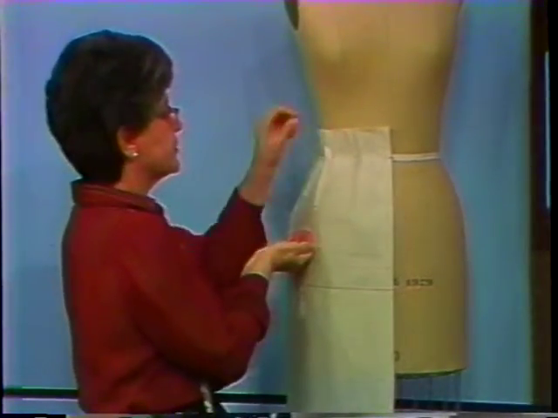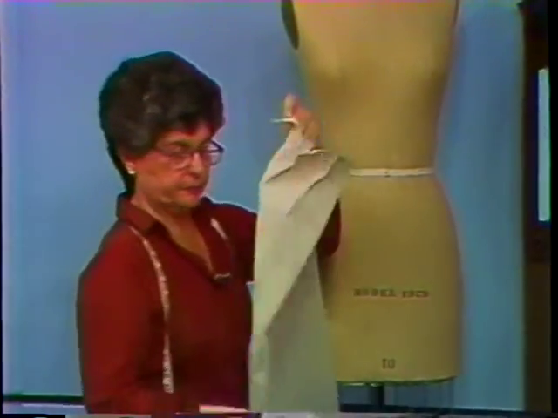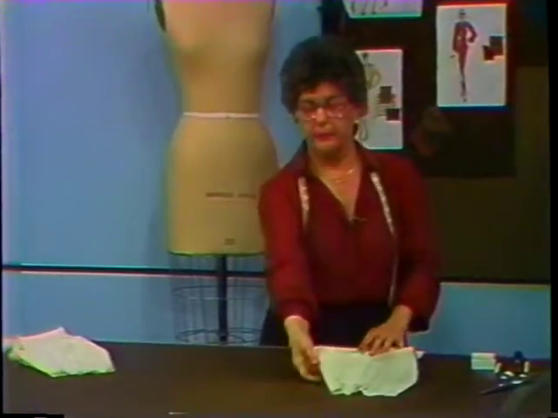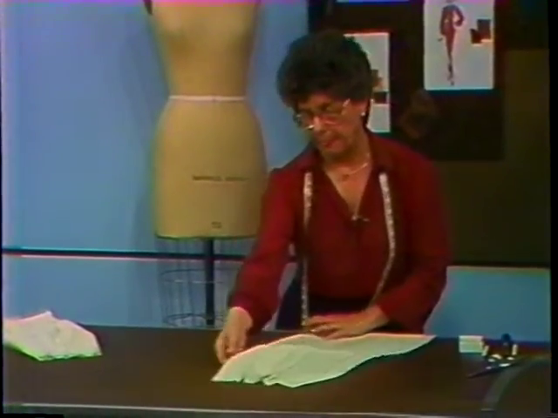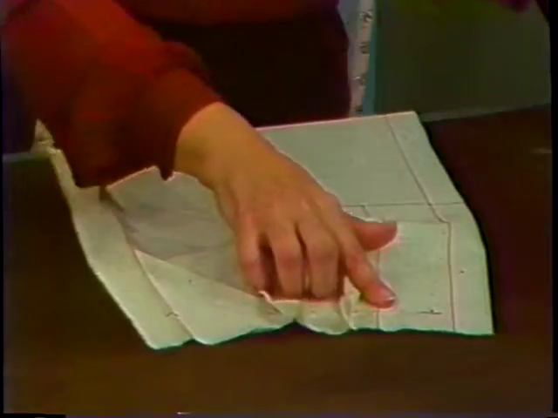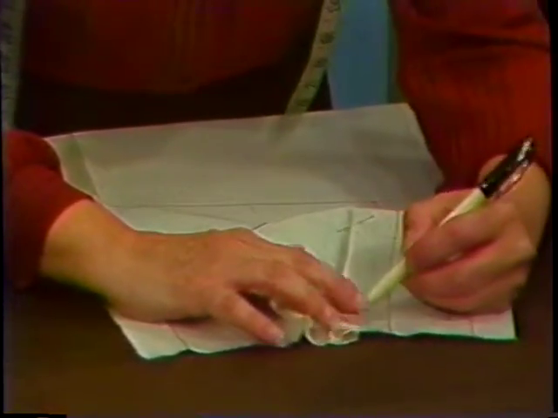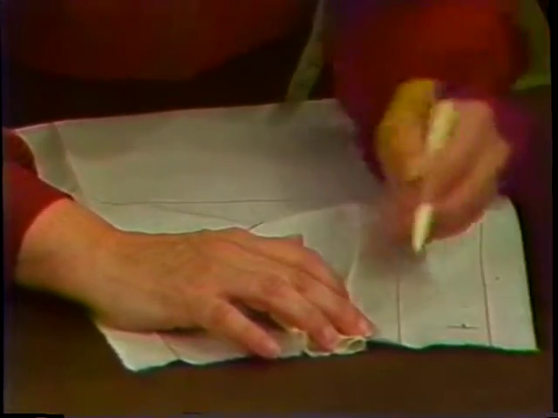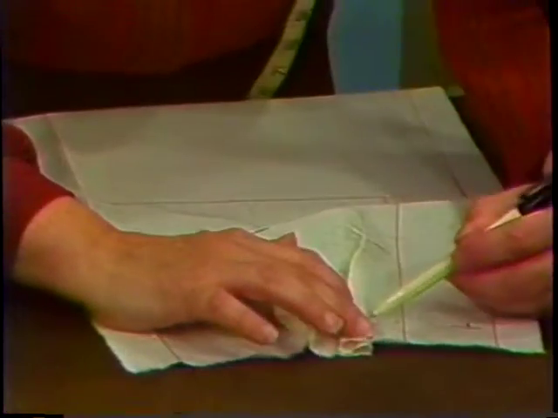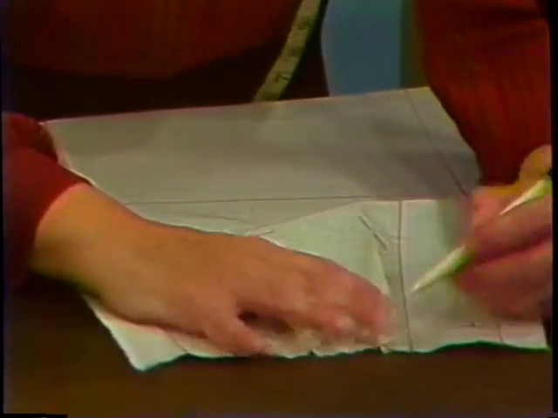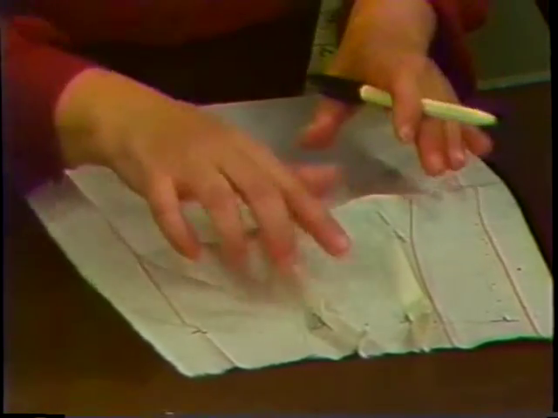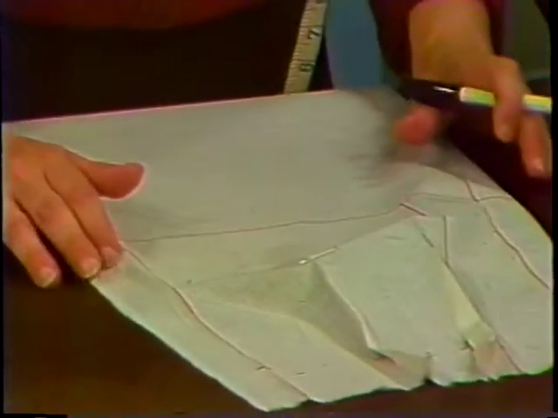Remove all pins except the dart pins. Lay the skirt on the table. Check the accuracy of your markings. You might have made an adjustment on the form. You might have more than one mark. Make sure that you identify the final mark.